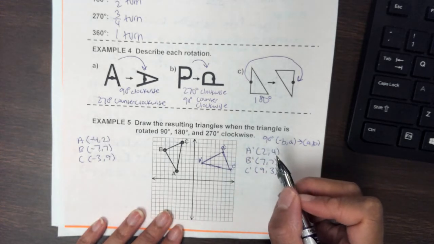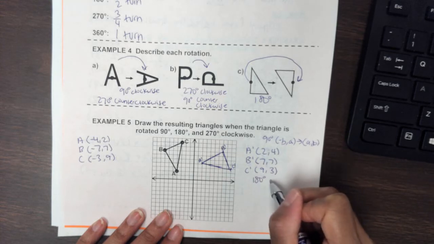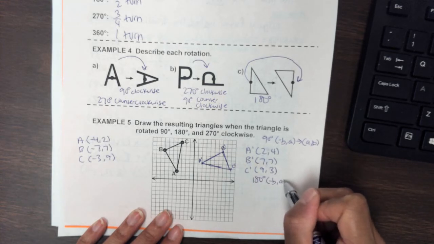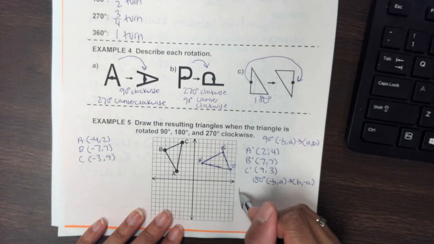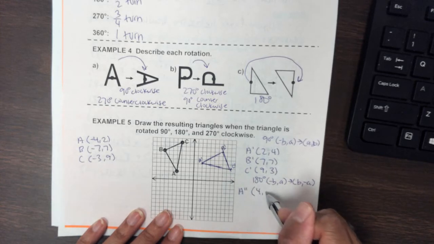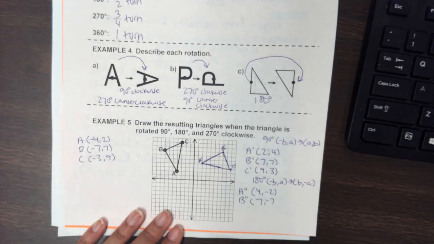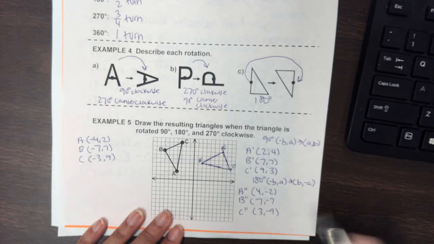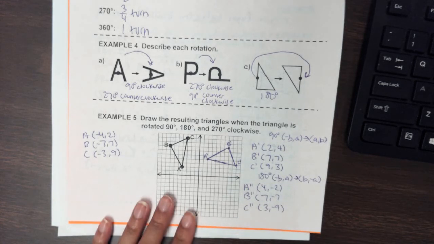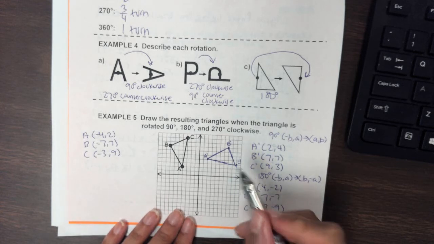Okay. Now, let's rotate it about 180 degrees. So we'll take (-b, a), and we turn it to (b, -a). So A double prime is 4, -2. B double prime is 7, -7. And C double prime is 3, -9. So now when I plot those points, I'll have 4, -2.